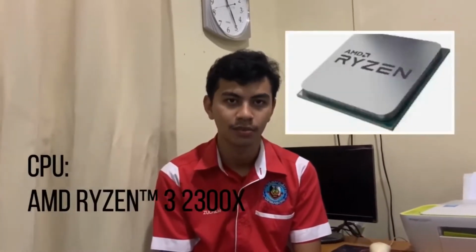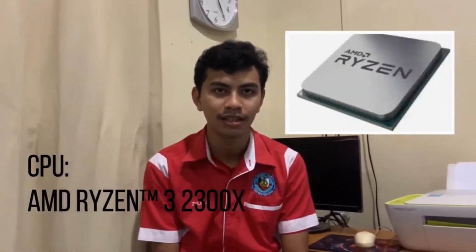Okay, the next one is the CPU or Central Processing Unit. For the CPU, we choose the AMD Ryzen 3 2300X. What we need to consider when we want to buy a CPU is its clock speed, its core and thread count, its TDP, cache, and PCI.